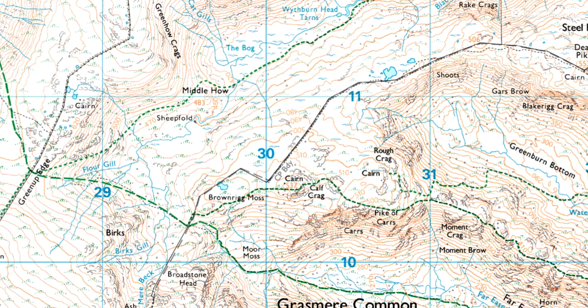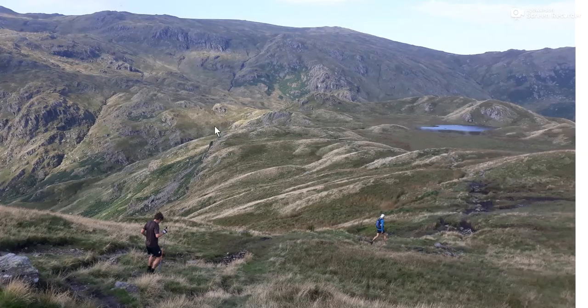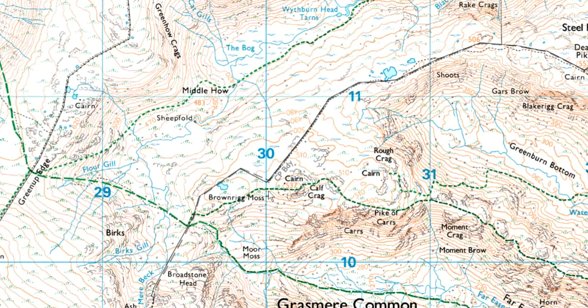What about the rocky features that we could see here on the other side immediately to our left? So we've got this rocky feature with a stream on its right hand side. So where's that? So what we're looking at there is looking across to Broadstone Head and this stream on the right hand side there.